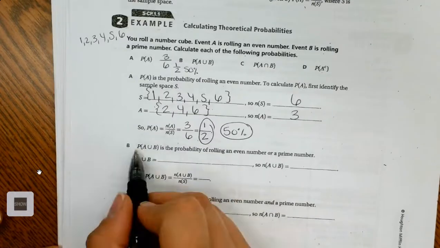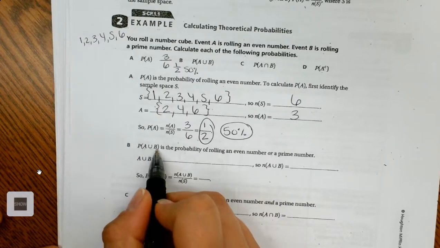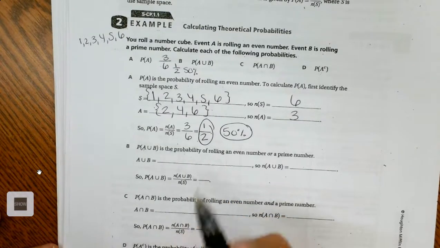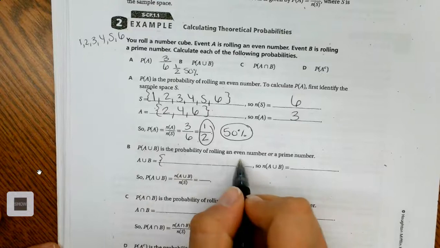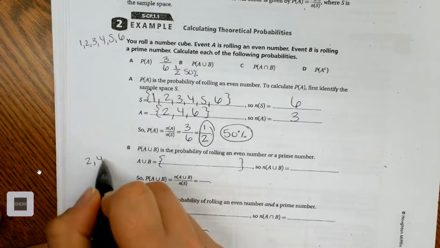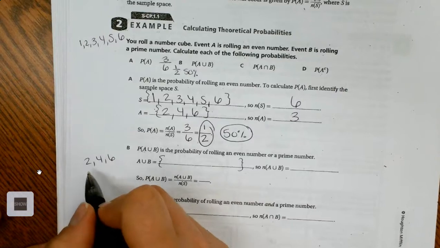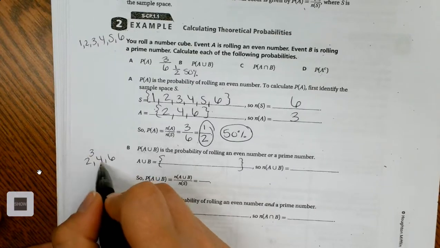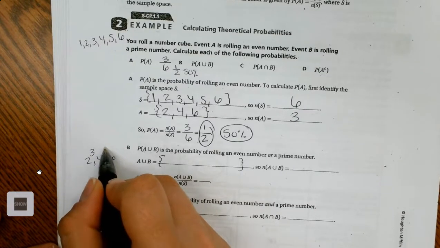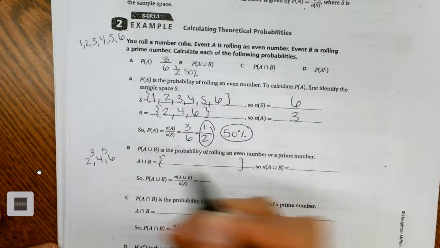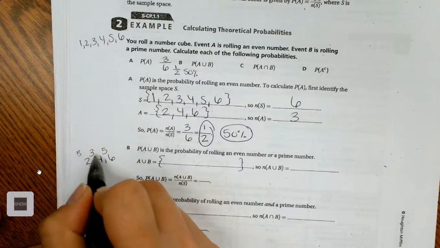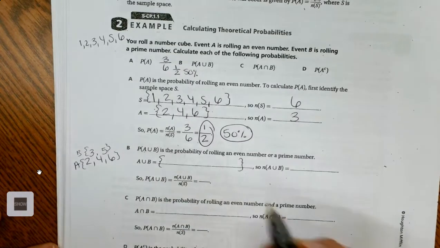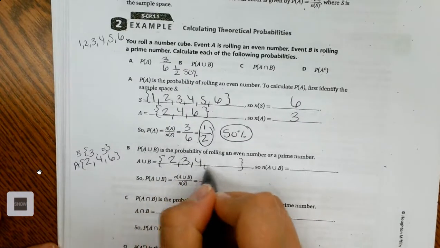The probability of A union B is the probability of rolling an even number or a prime number. An even number: 2, 4, and 6. A prime number: is 1 prime? No. Is 2 prime? Yes. 3 prime? Yes. 4? No. 5 is prime. So these are your primes. B is 3 and 5. A is 2, 4, and 6. So altogether we have 2, 3, 4, 5, 6.